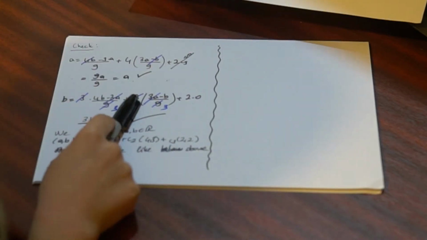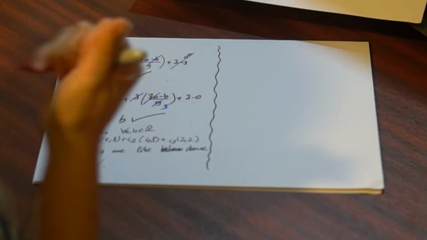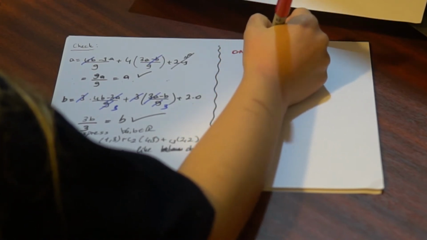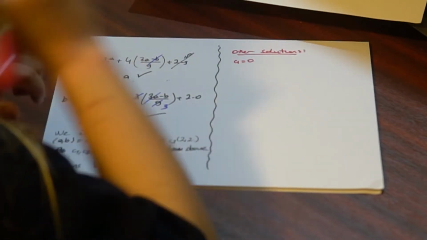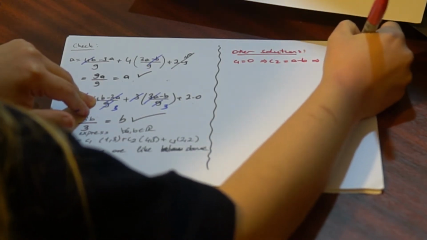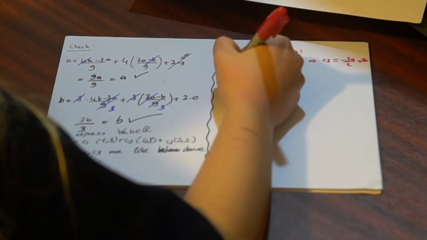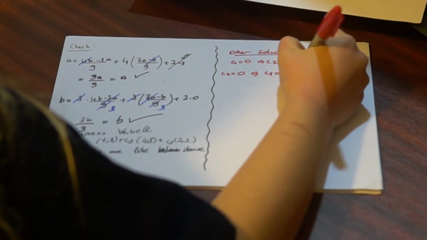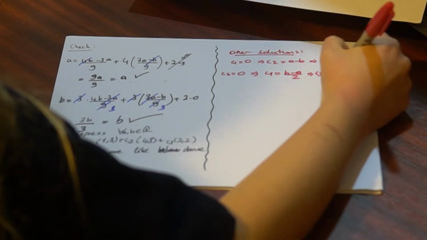But I found this one as C1, C2, C3, and these C1, C2, C3 are not unique. You can find other solutions. For example, if we take C1 equal to 0, then C2 will be A minus B, and C3 will be (minus 3A) over 2 plus 2B. Or we can also say C2 is equal to 0, then we will have C1 as (B minus A) over 2 and C3 as (3A minus B) over 4.